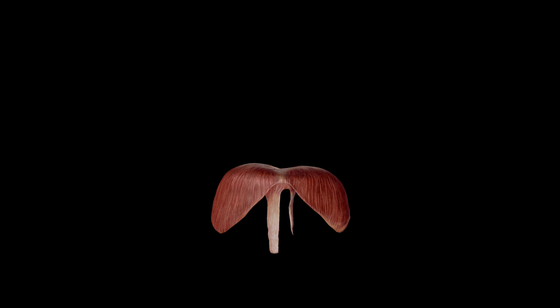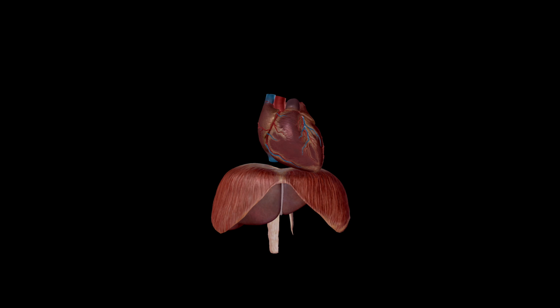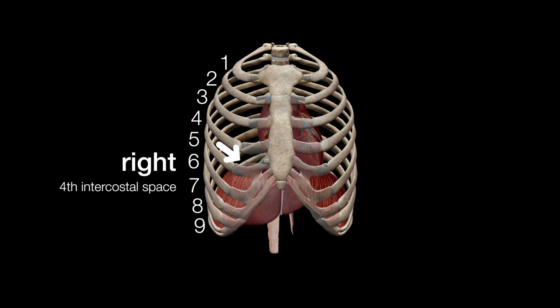Wow. The diaphragm is a dome with two cupolas, right and left. The right cupola is higher than the left because the liver, the largest internal organ, lies under it. And there's a theory suggesting that's also because of the heart lying over the left cupola. The right cupola is at the 4th intercostal space height, and the left cupola is at the 5th intercostal space height.